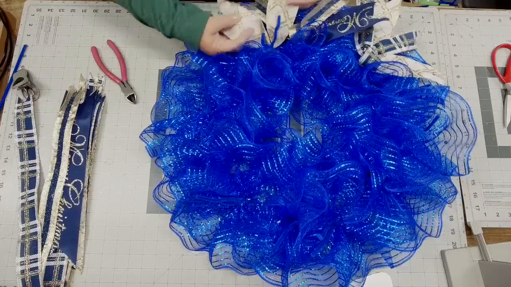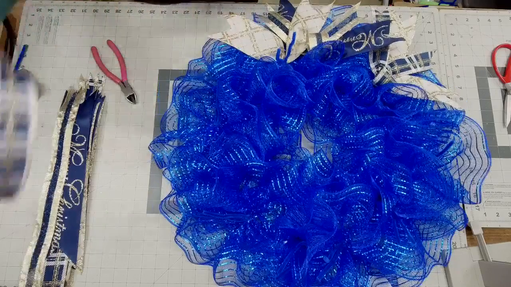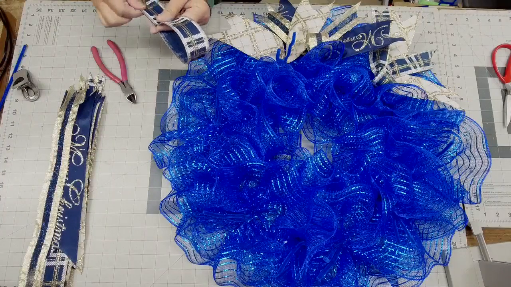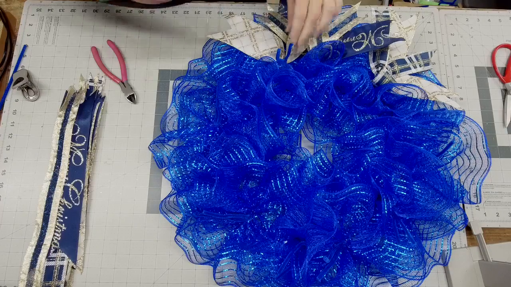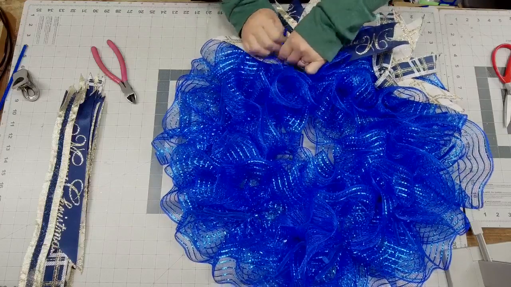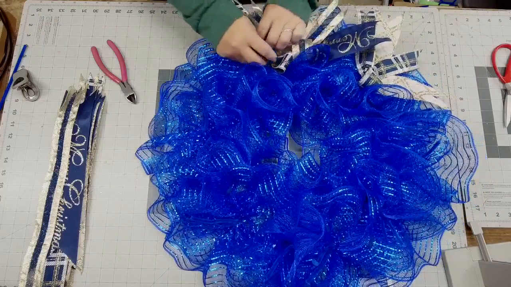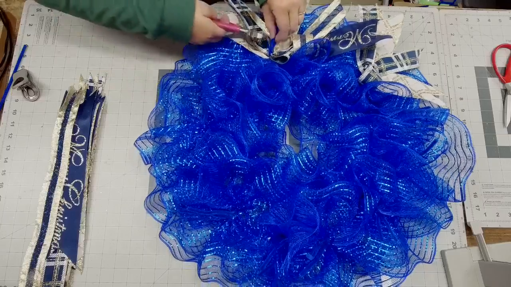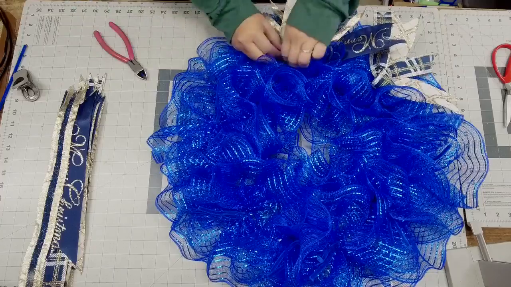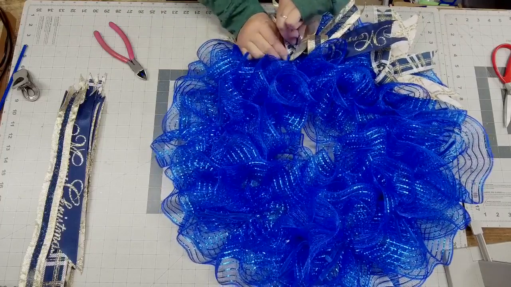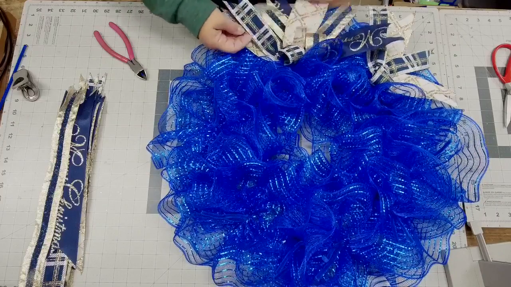And I haven't quite decided what we're embellishing it with. It will all depend on what everything looks like. I have a lot of stuff pulled out, just in case I'm like, well, we kind of need a little bit of a filler. There's too much blue. We need to break up some of that royal blue. Around the back, because that way you don't see it.